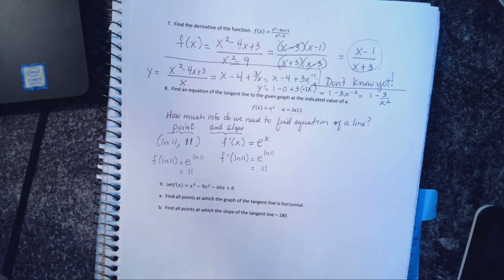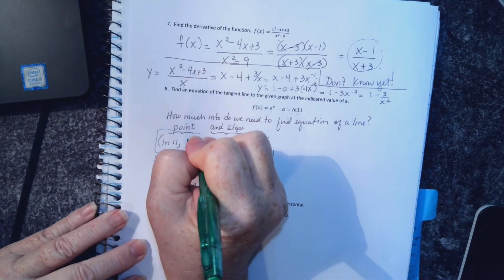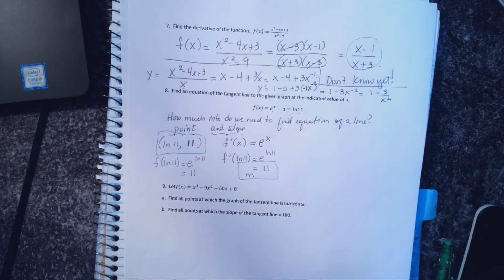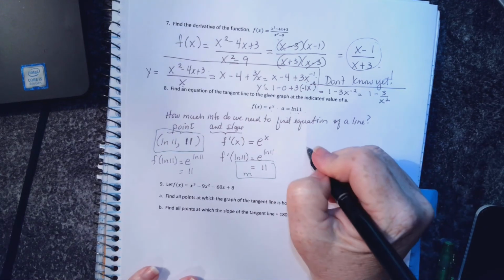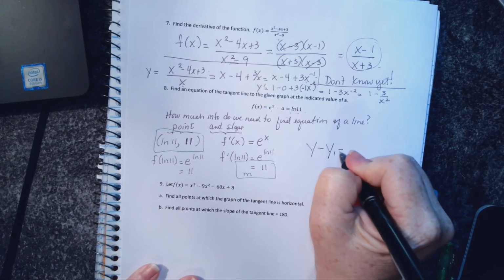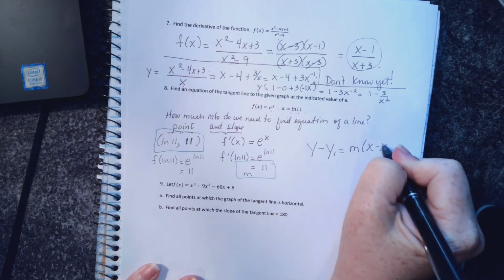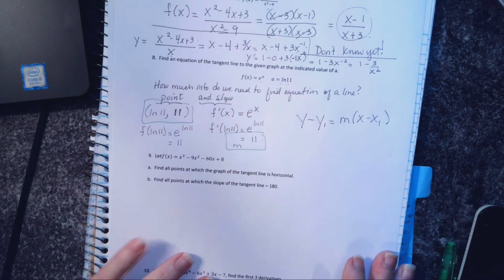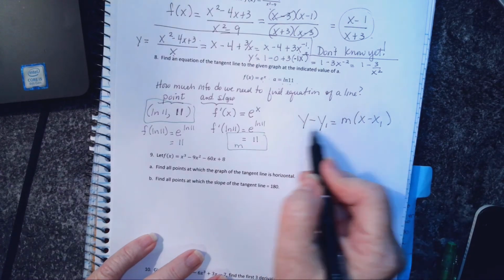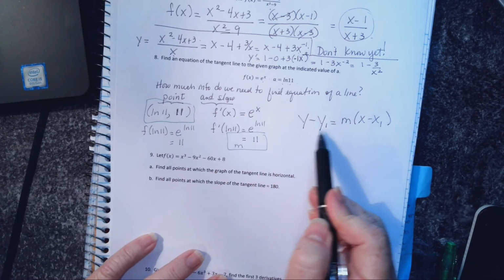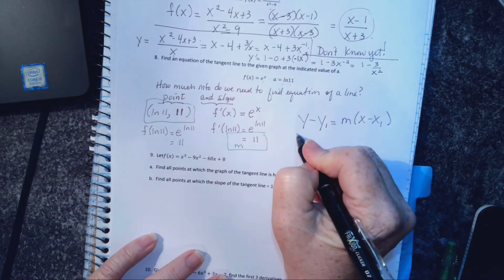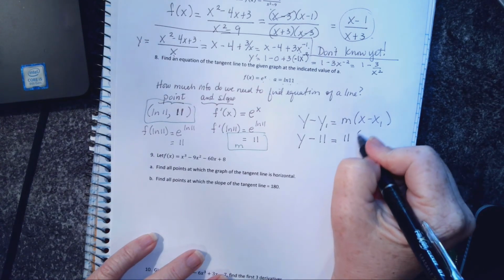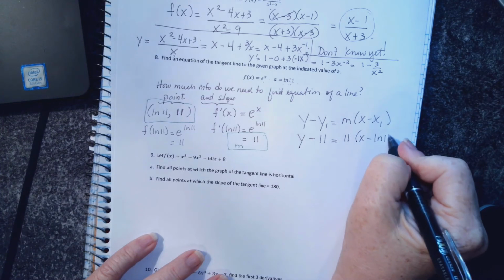So we have a point and we have a slope. So you can either go straight to the y equals mx plus b, or you can use the point slope, which is the y minus y1 equals m times x minus x1. It depends. Sometimes they'll ask you to leave it in slope-intercept form. Sometimes they won't specify. But if we're using this point and this slope with the point-slope formula for the equation of the line, we will have y minus y1 is equal to m times x minus x1.